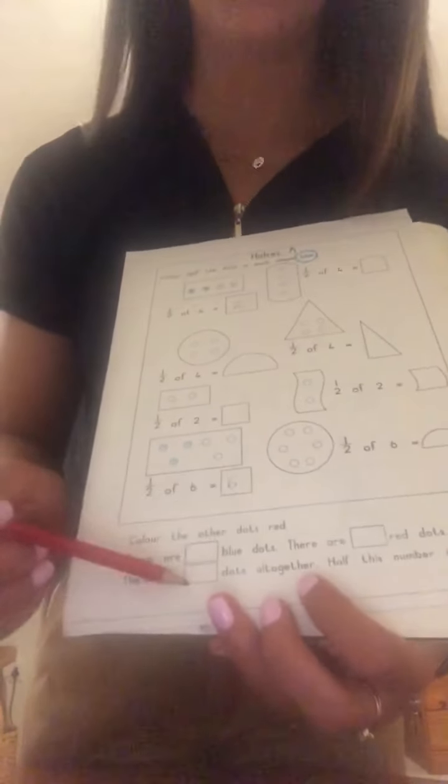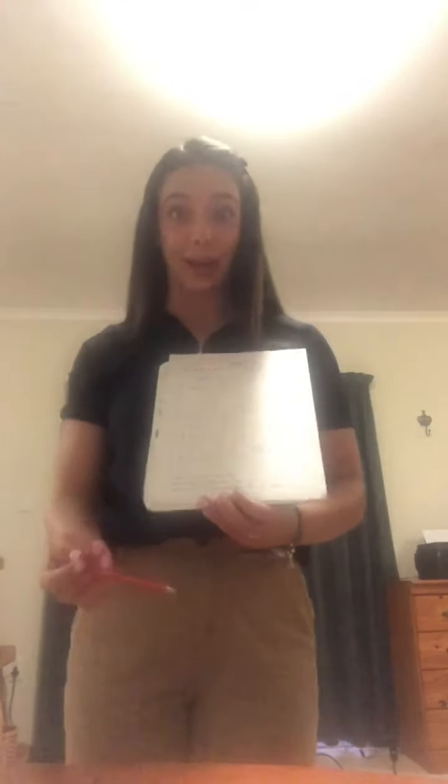Then at the bottom it says, there are dots all together. Now you can go and count every single dot on the page in each shape. And you are going to write that answer. There are how many dots all together? Then it says, half this number is. So you are going to see if you can work out what half of this number is.